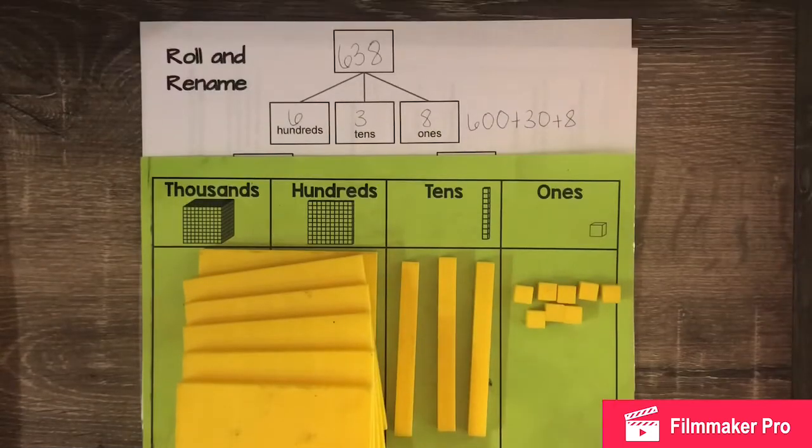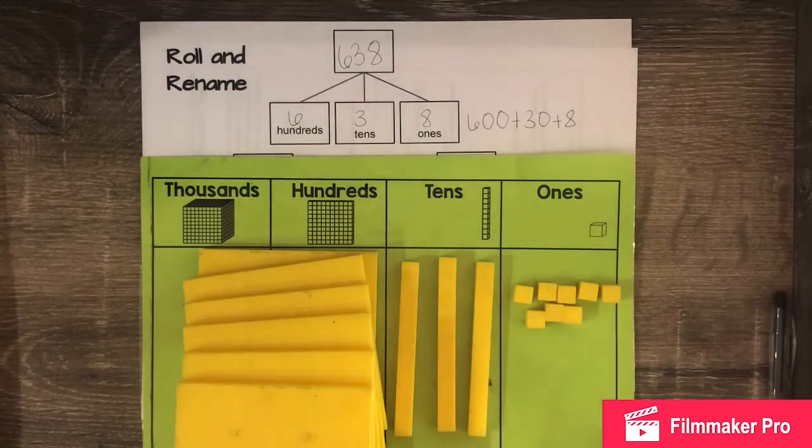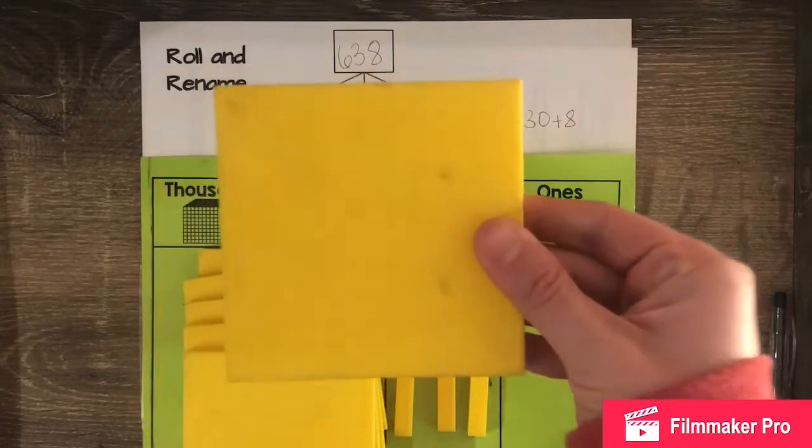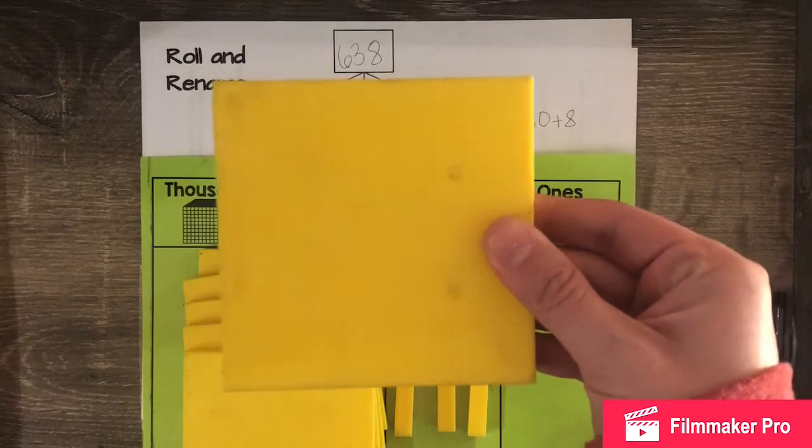Now I wonder, can we decompose 638 in a different way? Go ahead and pause and think about it. What if I wanted to make 638 with only 5 hundreds? Where would this other 100 go?